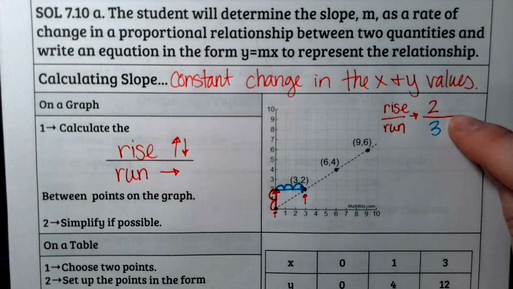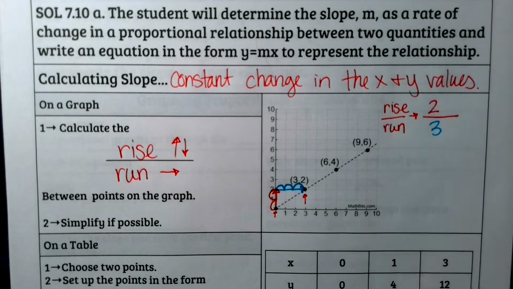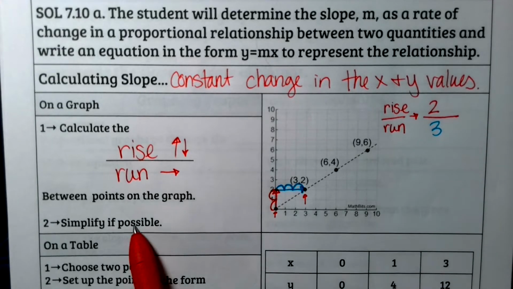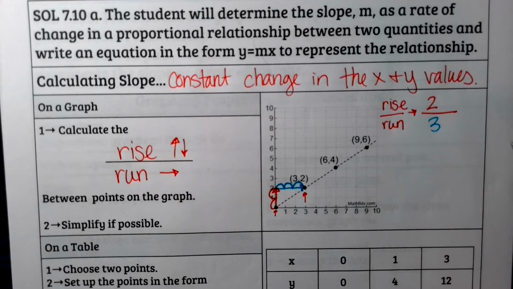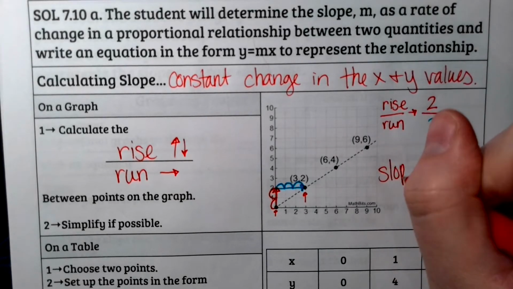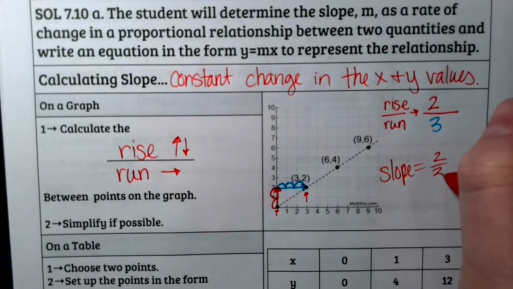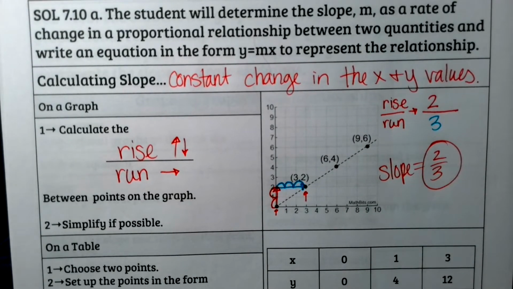So if I look over here, I have 2 over 3. Can I simplify the fraction 2/3? Nope. So that means my slope is equal to 2 over 3. That's it. First counting how far up we go or down, and then how far we run, how far to the right we go.